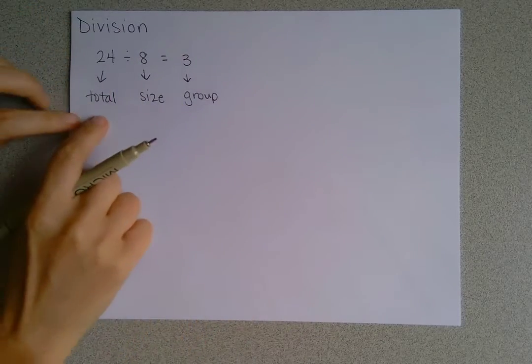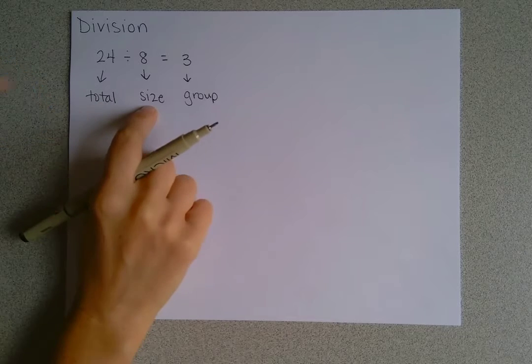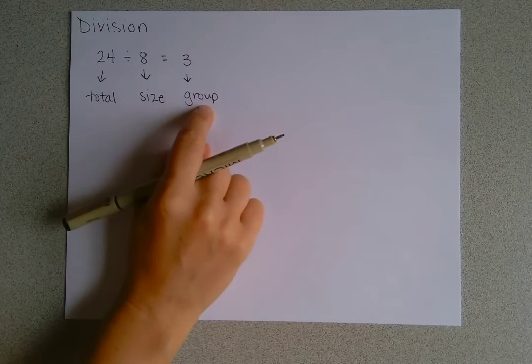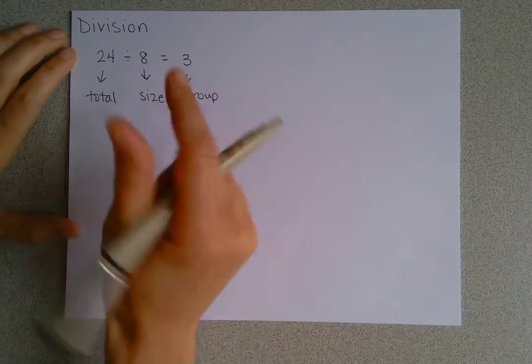This would be like if 24 people walked into the room. The first 8 sat at the first table, the second 8 sat at the second table, the third 8 sat at the third table. I would need 3 tables for all of those people.